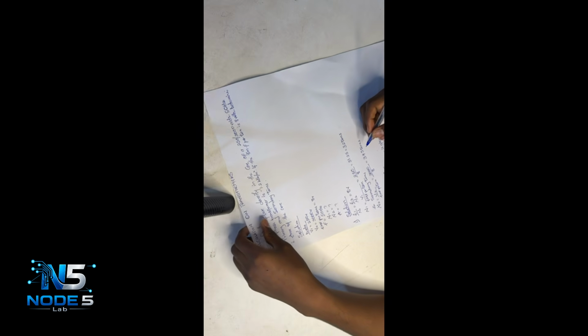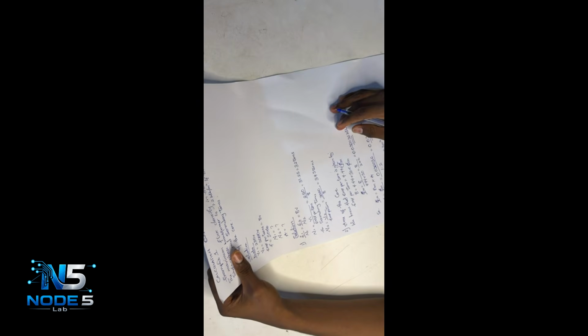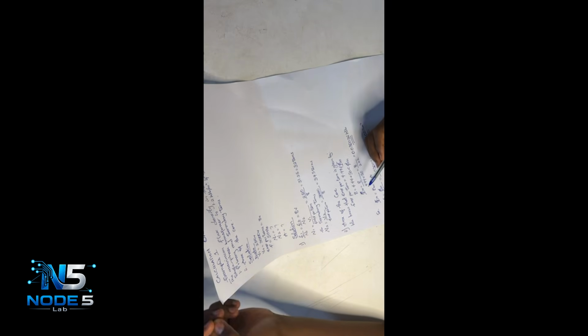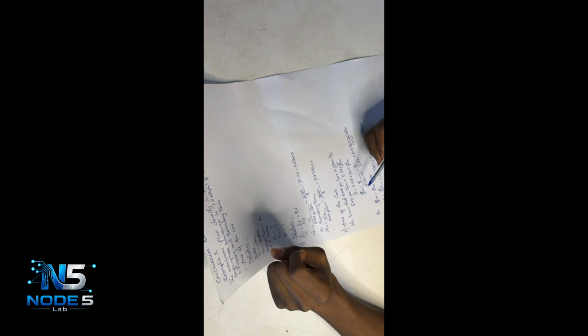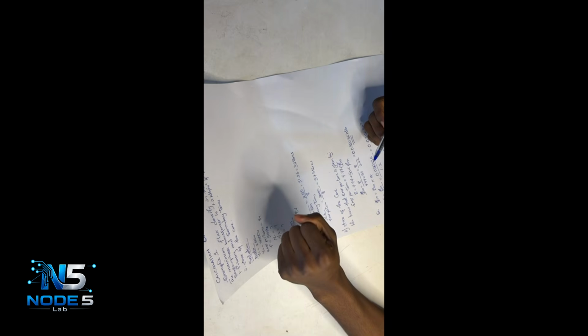So let's continue. The question states that we should determine the area of the core. We know that the EMF per turn was given already in the question, which is 8. So we have to state the formula for finding the EMF. We know that the formula for EMF is 4.44 times the frequency times the flux.